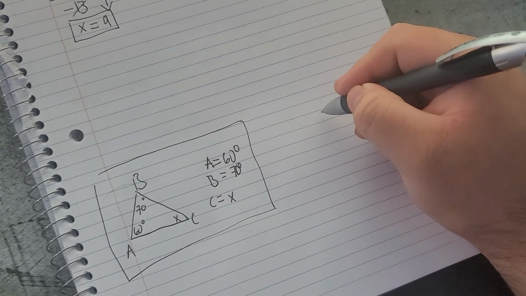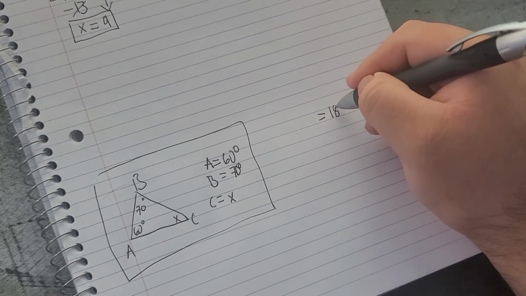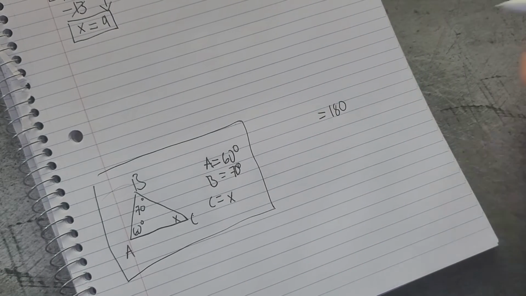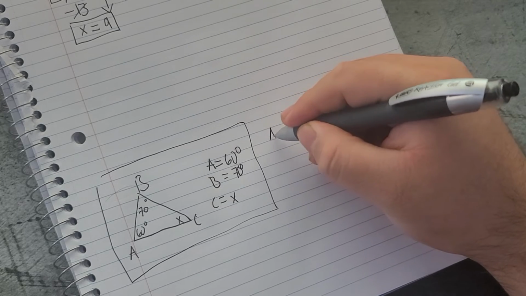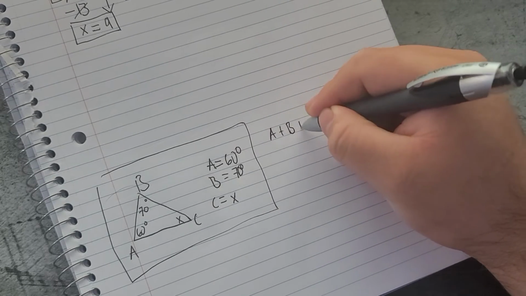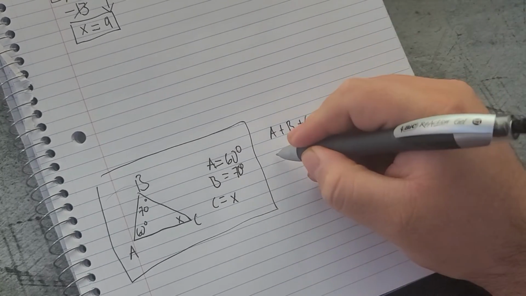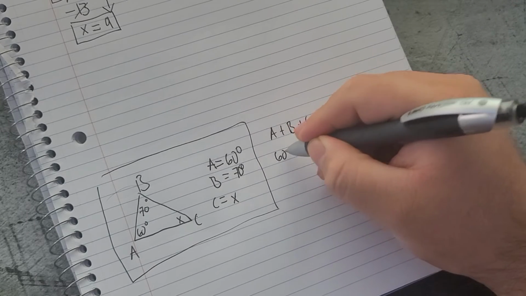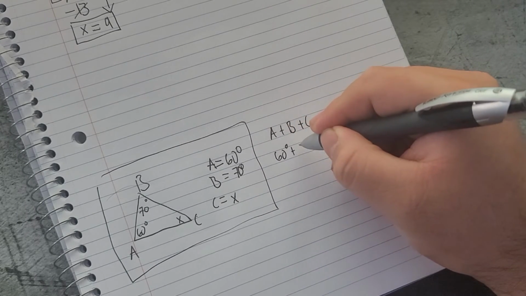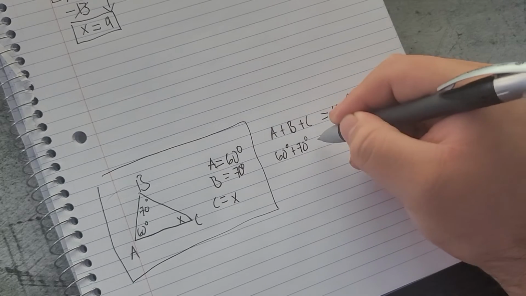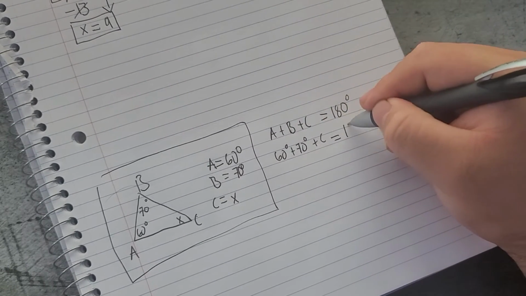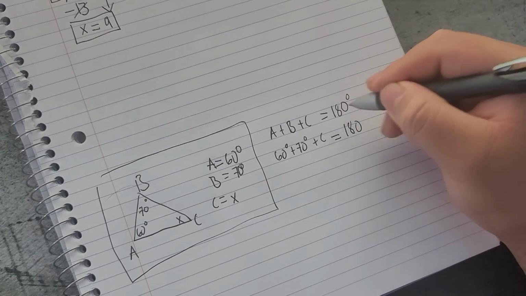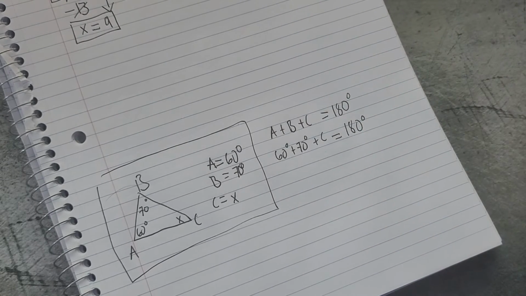So all in all, this has to equal 180 degrees, right? So you have A plus B plus C is equal to 180. We know that A is 60, B is 70, but we don't know C. But we do know from our lecture that this has to equal 180 degrees.